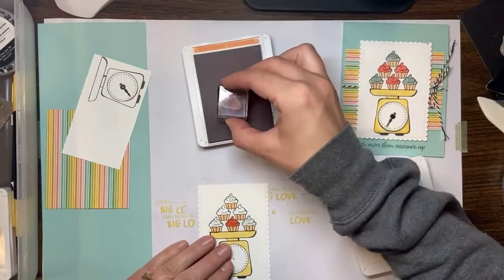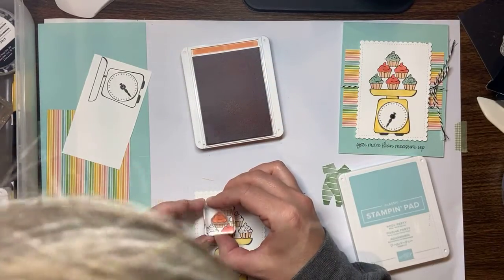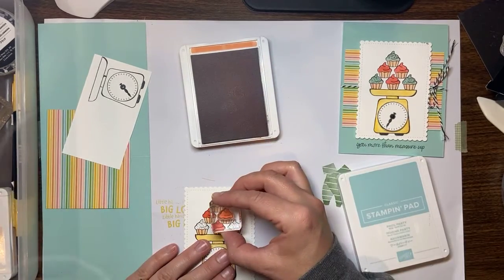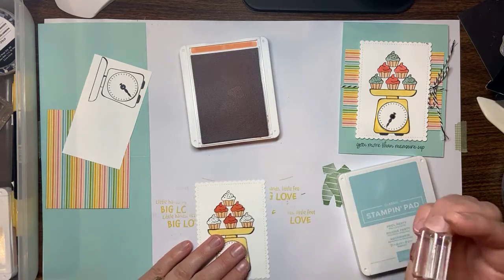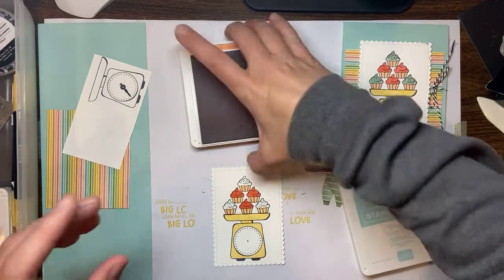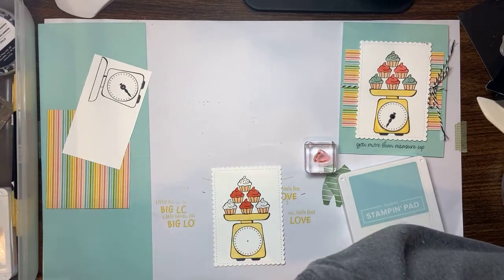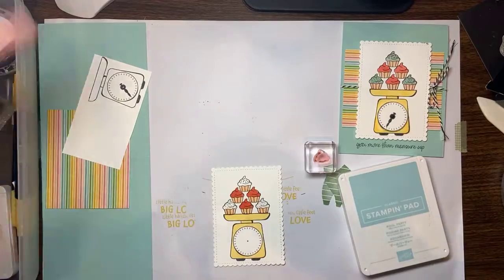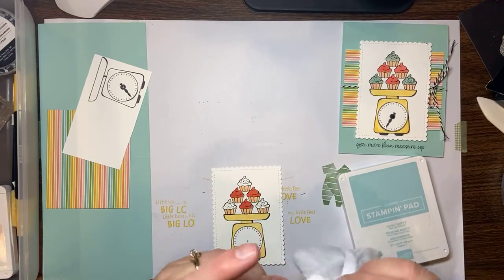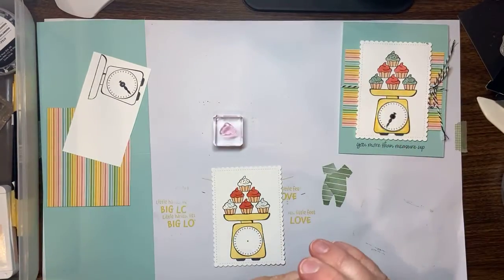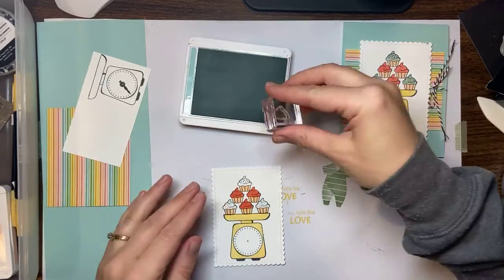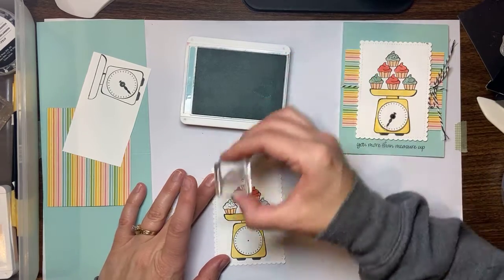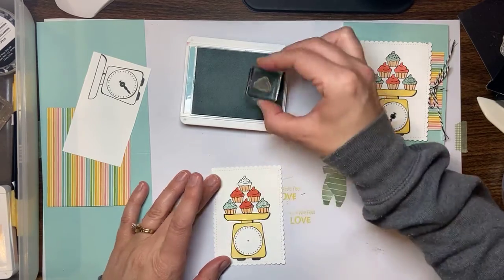And fill that in. Now it will dry a little bit lighter. It looks really dark right now. And I'm doing all the solid ones in that color. And then I'm going to do all the ones that look like they have sprinkles in the pool party. I'll clean this off, and then go in with our pool party and fill in our others. Like that.